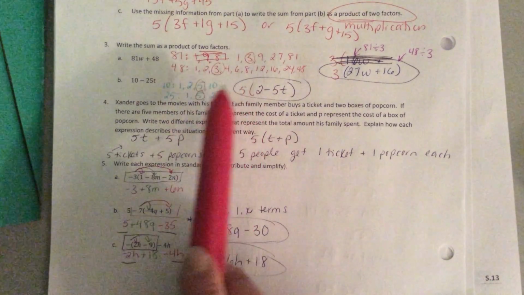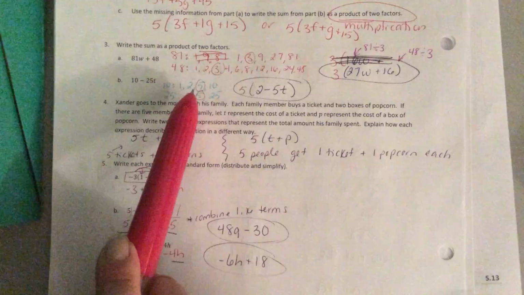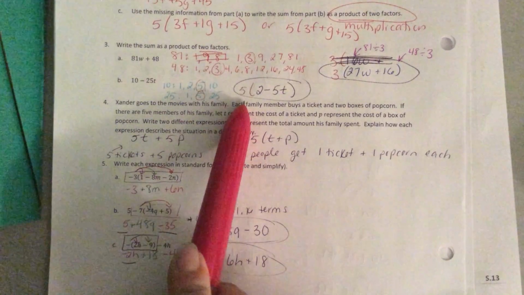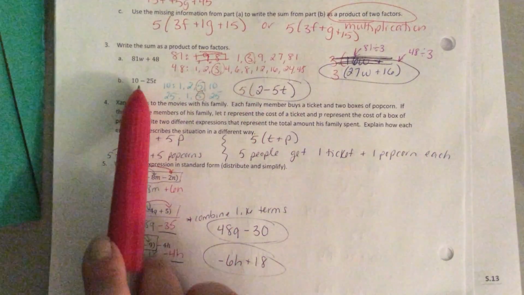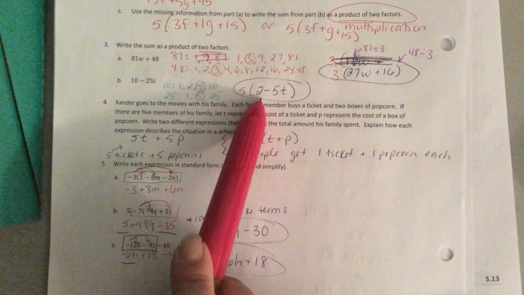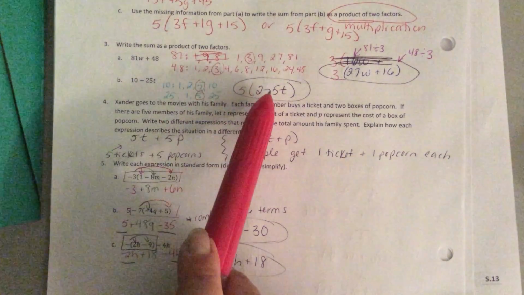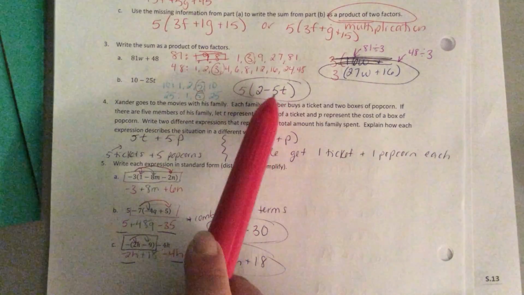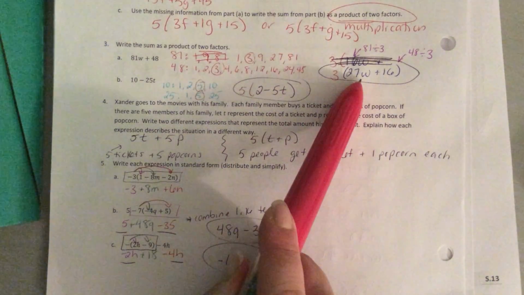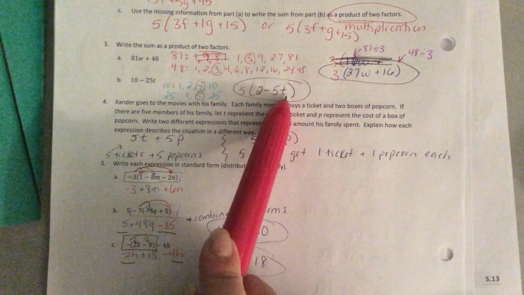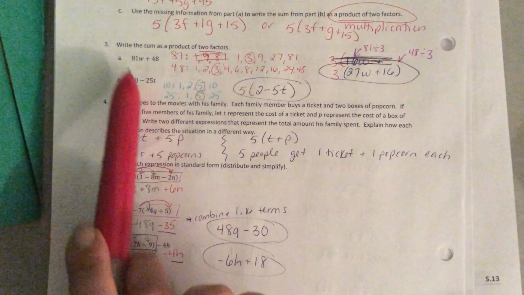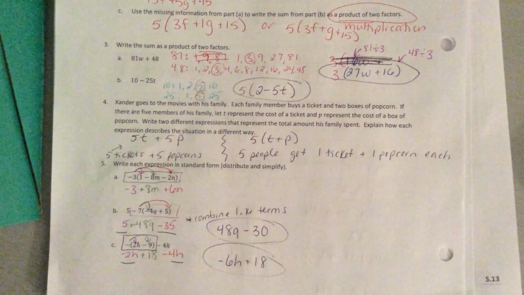Okay? Down here, 10 and 25, greatest common factor is 5. So taking 5 out of 10, we're dividing it out. You're left with 2. Minus, because that's a minus. And then dividing 5 out of 25t, you get 5t. Okay? So notice your w is in the first one here, but the t is second one here. And that's just based on what happened up here. Okay?